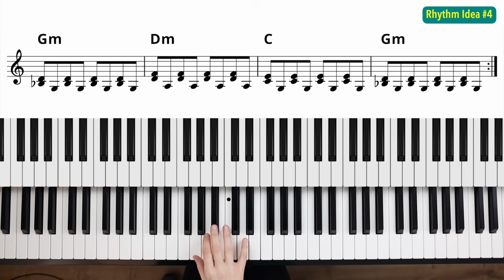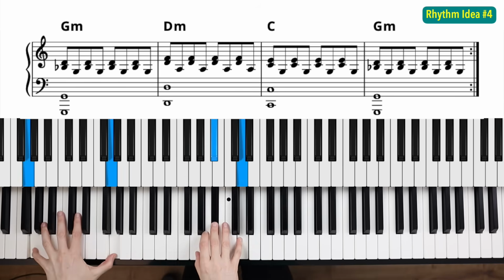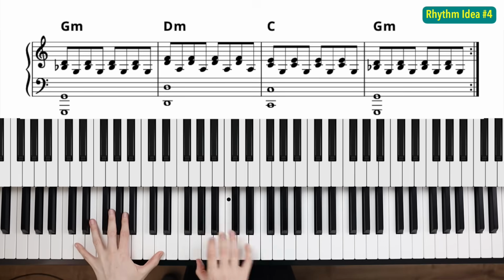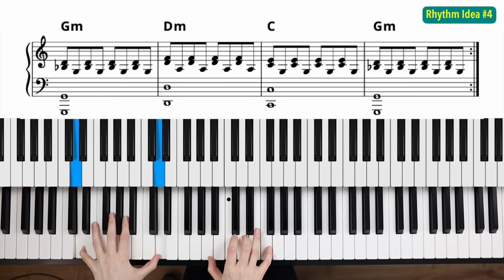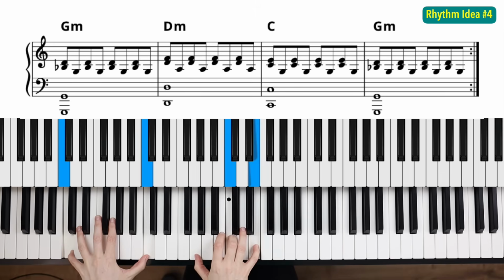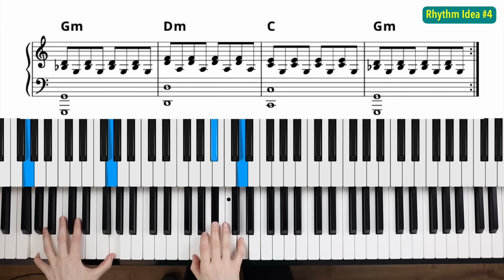Look, we start on the G minor, 1 and 2 and 3 and 4, and then we go to D minor, and here we have another inversion, but no problem. We are taking the 2 top notes and then the thumb. Same thing on C major, and back to G minor, together with the left hand. C major, G minor, and so on.